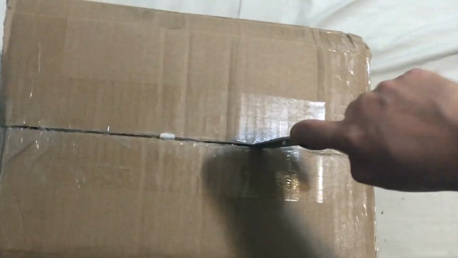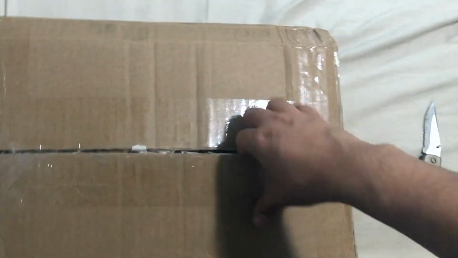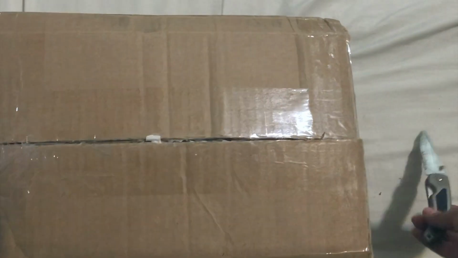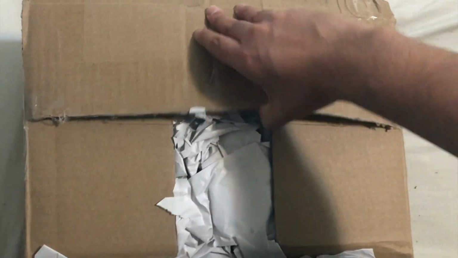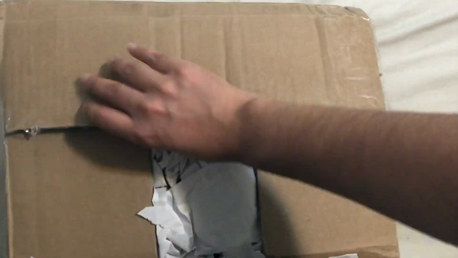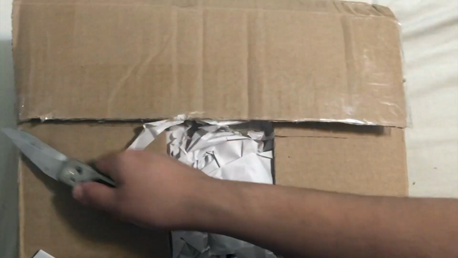Alright, so after I acquired my Becker CPA review materials, I ordered my books, and here's me struggling to open a box. Okay.